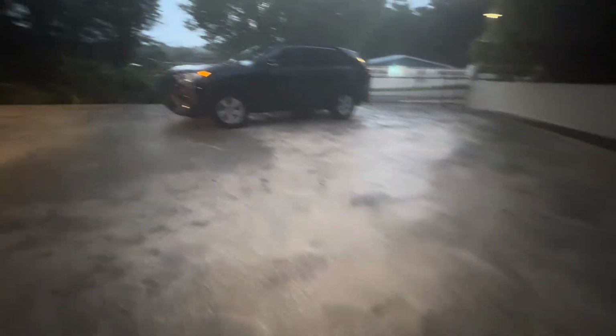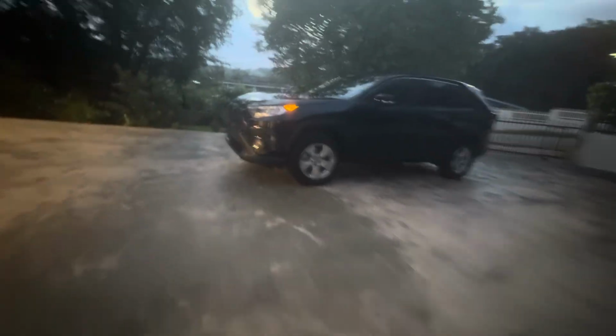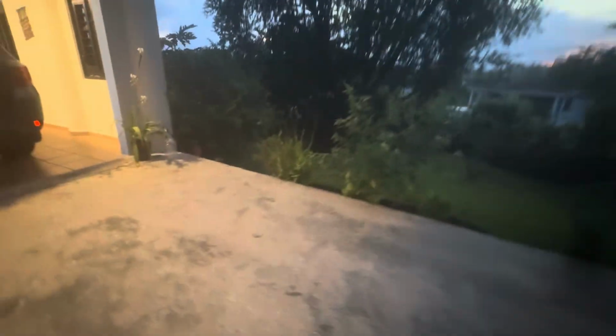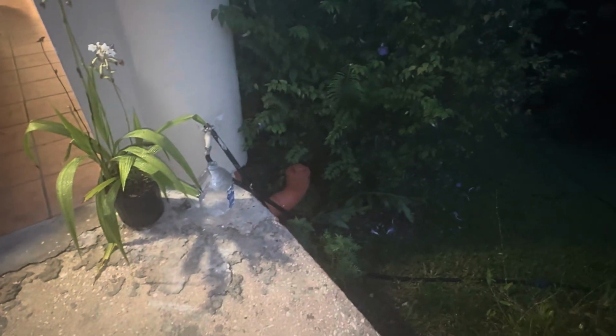Well, you can see this tube. We already mentioned it before. This pipe. Well, the fact is it's too big to be a drain.